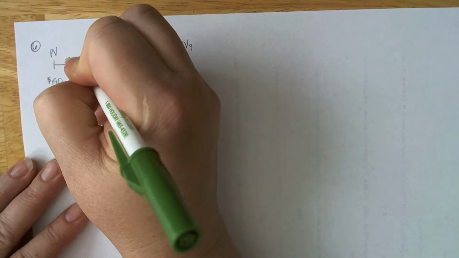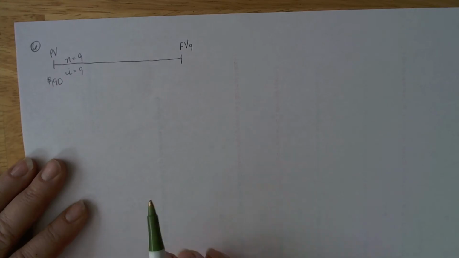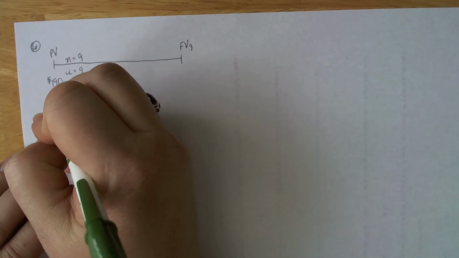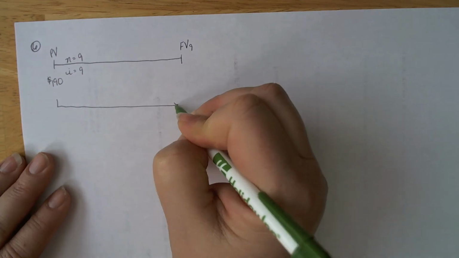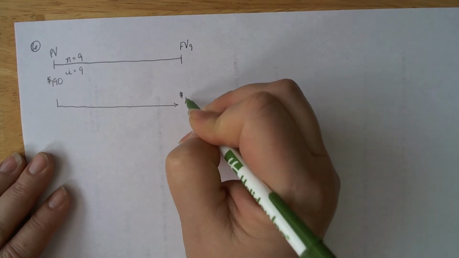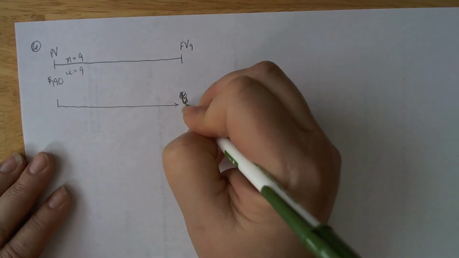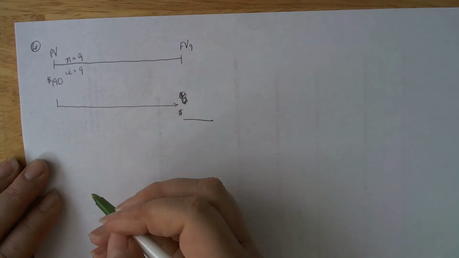And of course, our N is equal to 9 with a 9% interest rate. And essentially what we're going to be doing is pulling that 190 over 9 periods to give us the final answer.